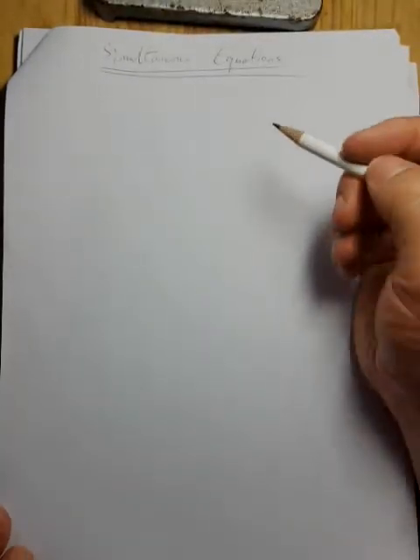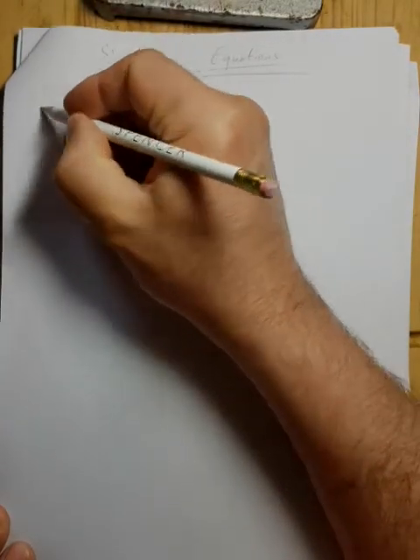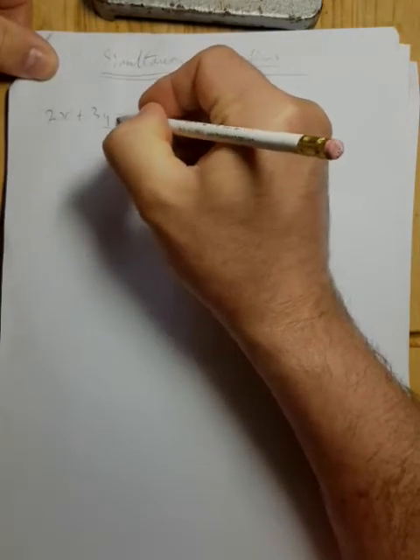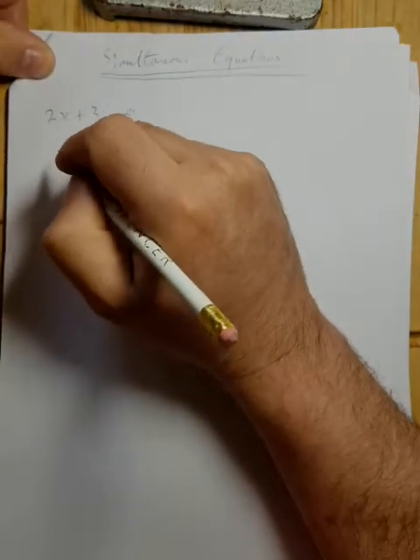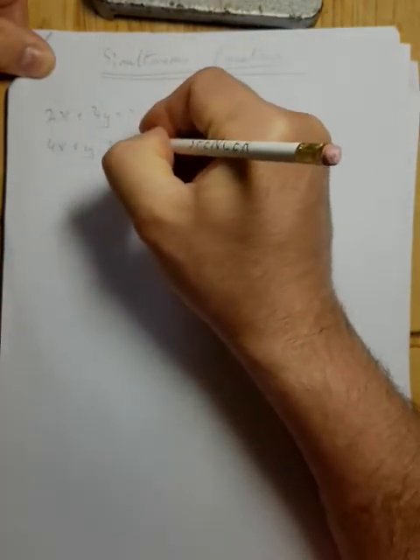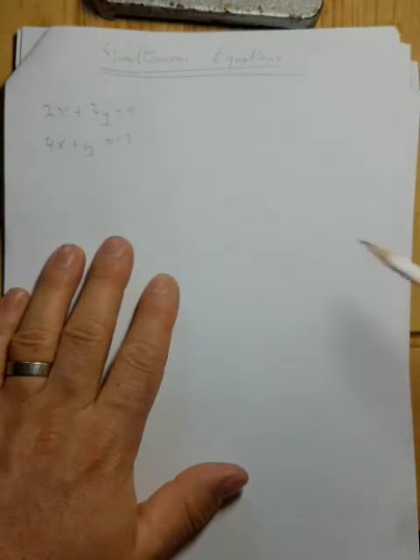Now before I go any further, I want to talk briefly about, well, what is the point of a simultaneous equation? So if I've got an equation, 2x plus 3y is equal to 9, and then I have another equation, say 4x plus y is equal to 13. These are both linear equations. They are equations of lines.